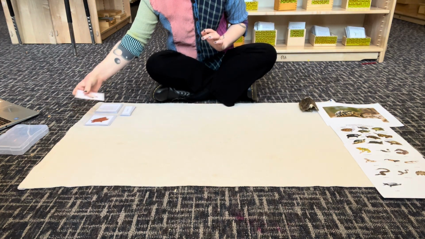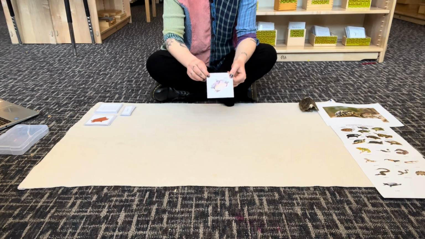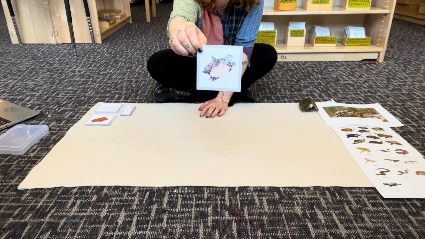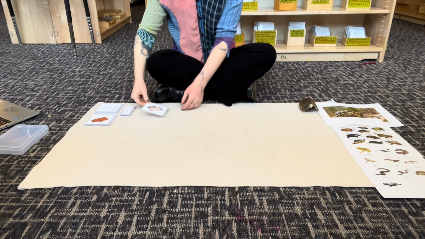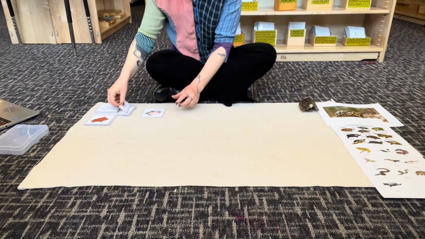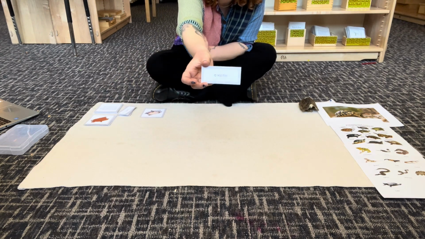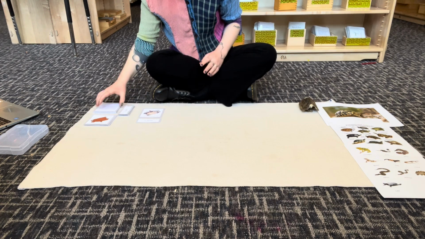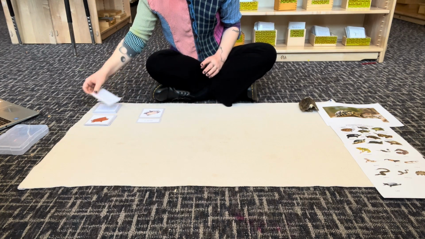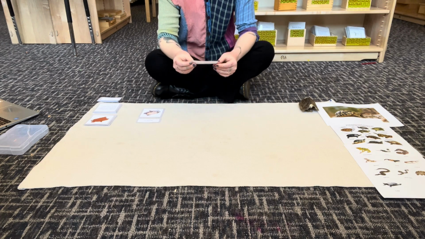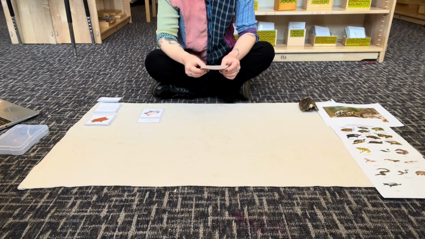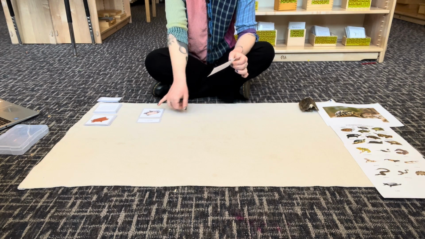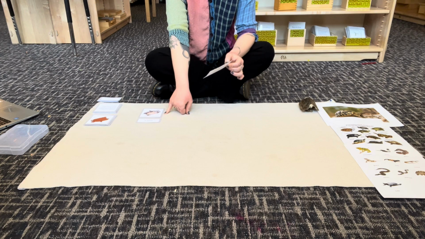So we will start with our first card, which is just colored in beautifully with its realistic colors. This is a reptile. Reptiles are vertebrates. They are cold-blooded and may need to bask in the sun to become active. So their blood inside their body is cold.